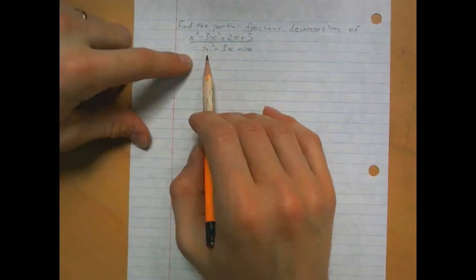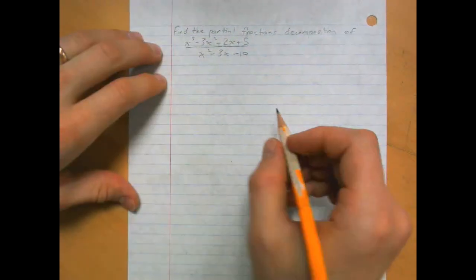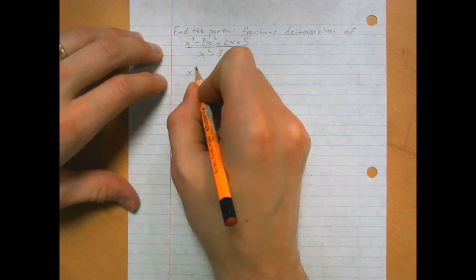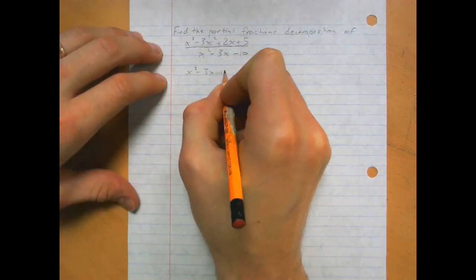Let's just do another example together. Find the partial fractions decomposition of this thing. So the first thing to notice is that the degree of our numerator is larger than the degree of the denominator. So whenever that is the case, we need to go ahead and divide.